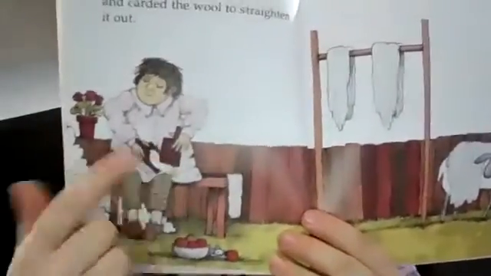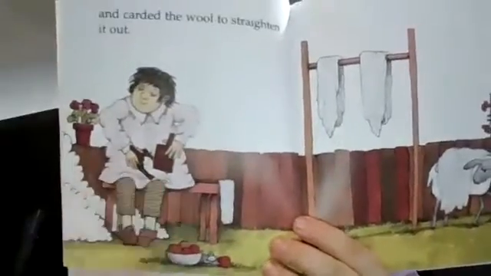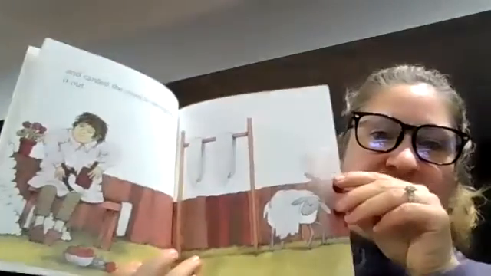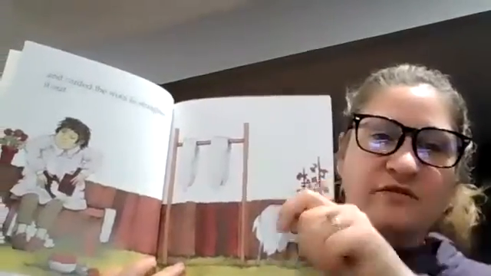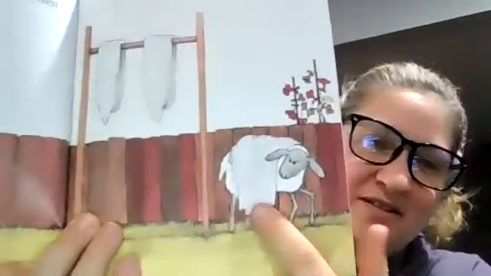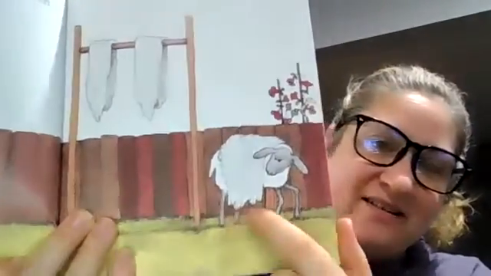So there he is, brushing the wool, and just making it straight and soft. Oh, it's all kind of curled together, so it makes it straight. That's a funny picture. He's like, what did you do to my hair?